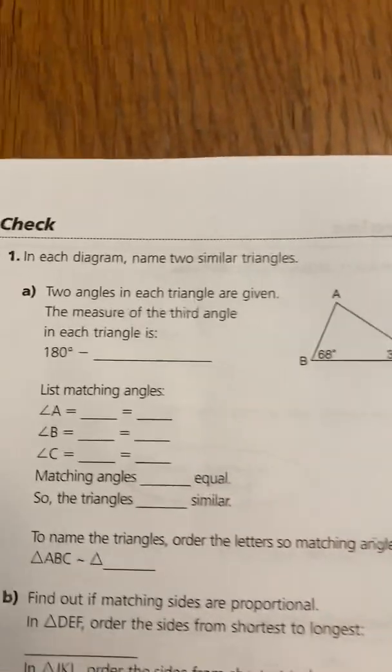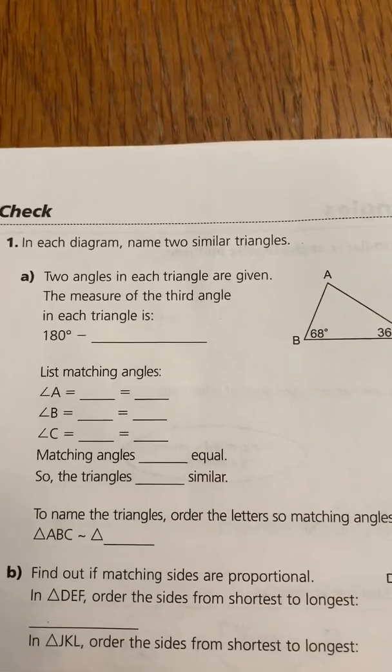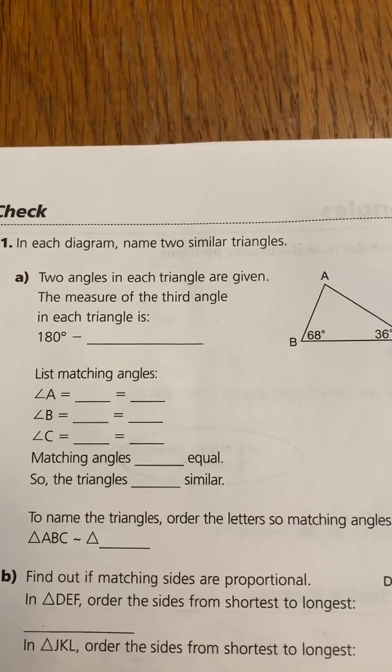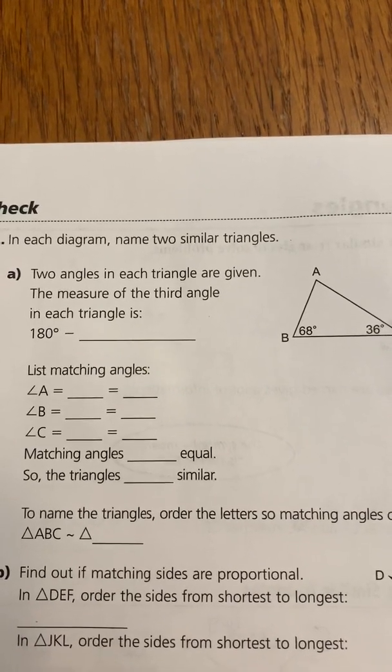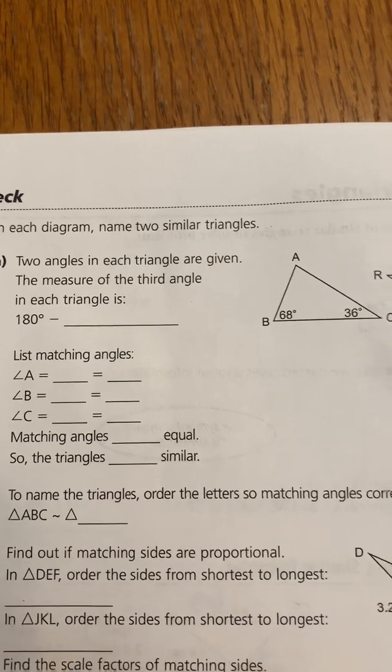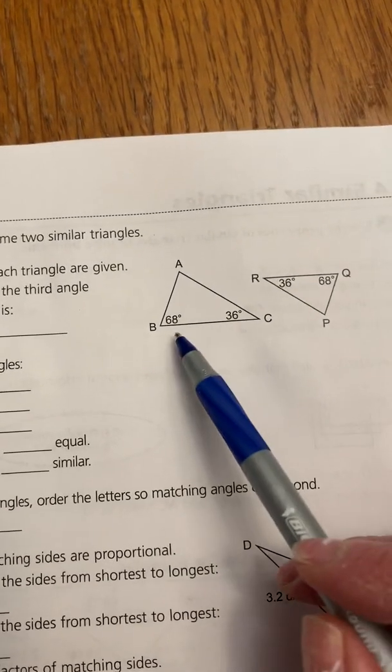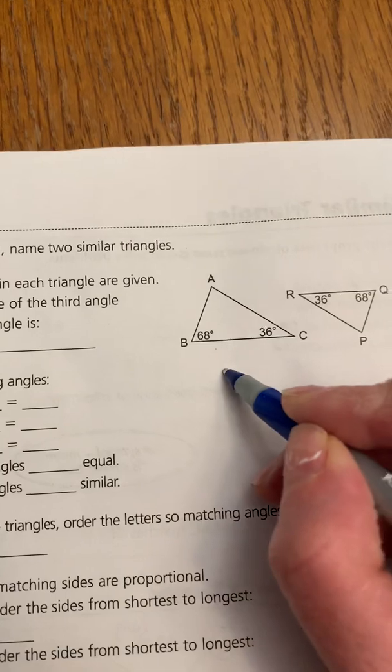Okay, so that's your first example. So now we're going to check one here, okay? So in each diagram, name the two similar triangles. Two angles in each triangle are given. The measure of the third angle of each triangle, well, we know that we can do that because they all have to add up to 180.